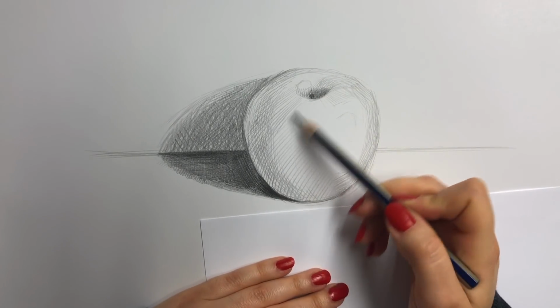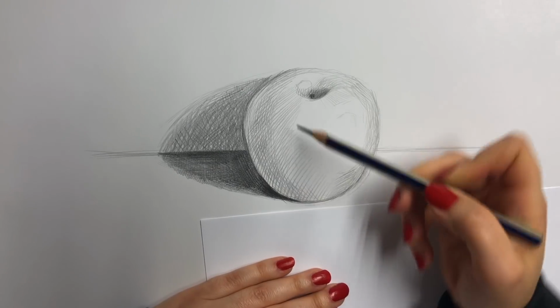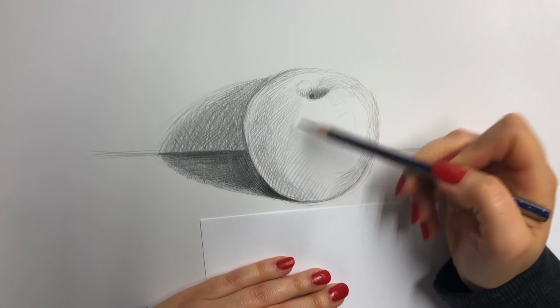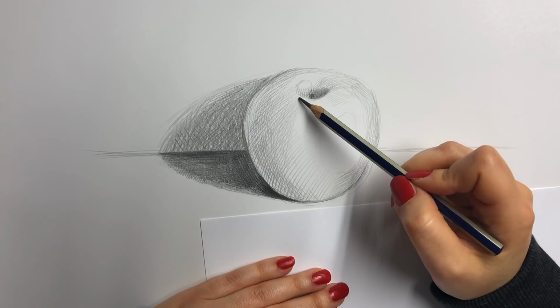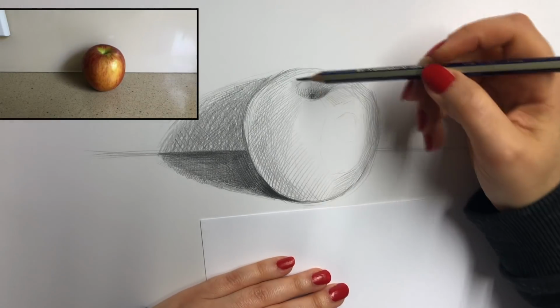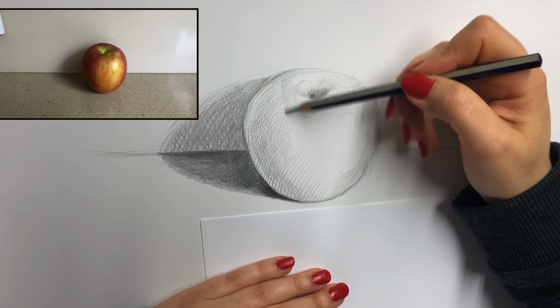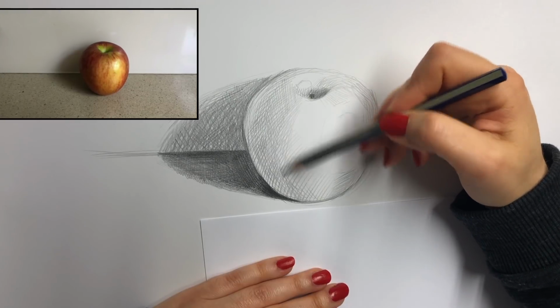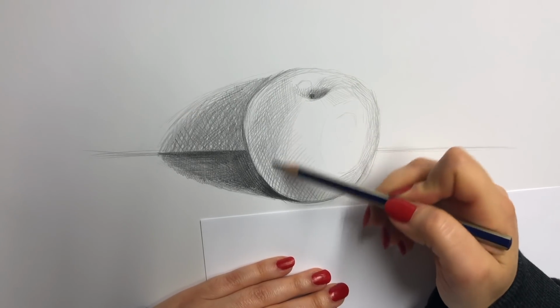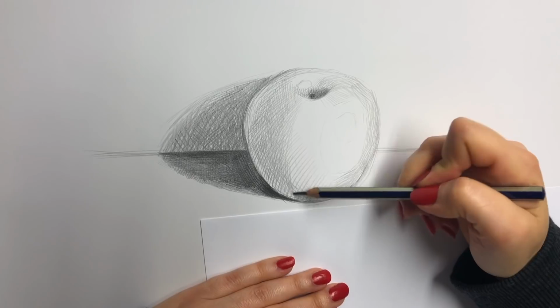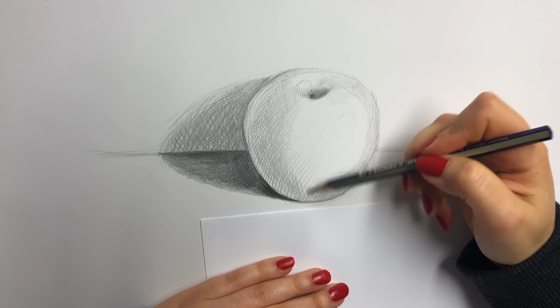Okay, so now I'm going into the semi-shadow area. If you look at it, it's almost like this blurry line there that separates the light and the shadow.